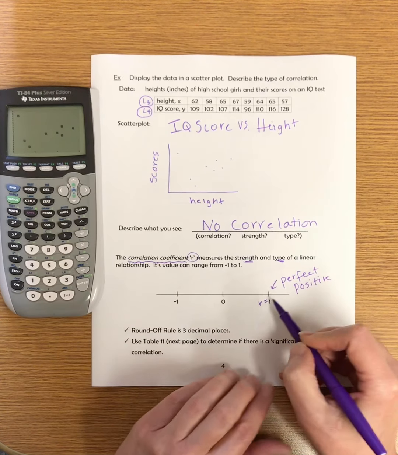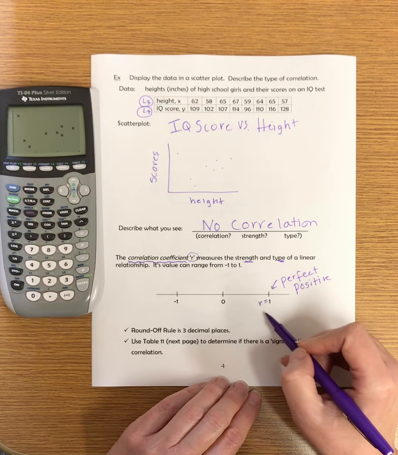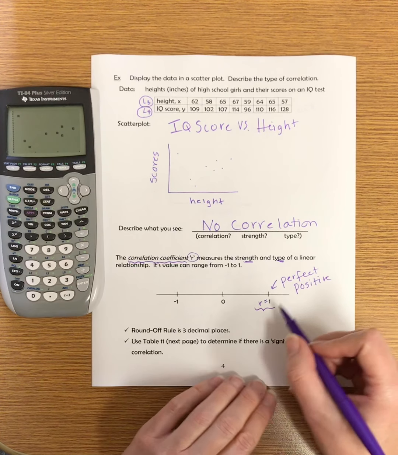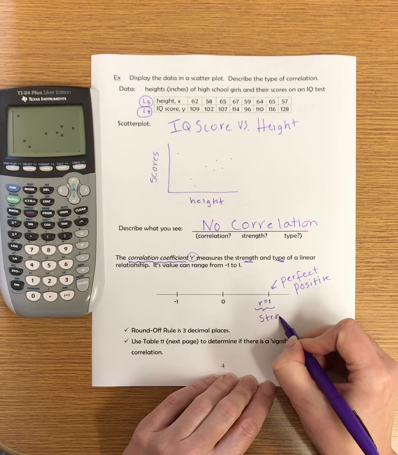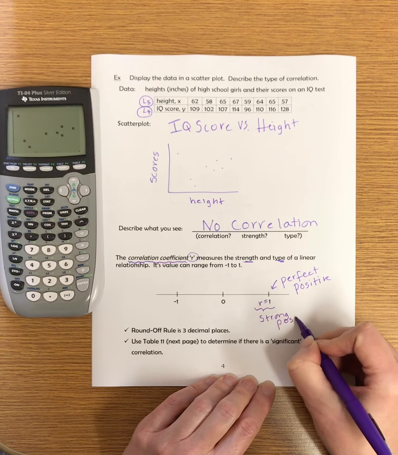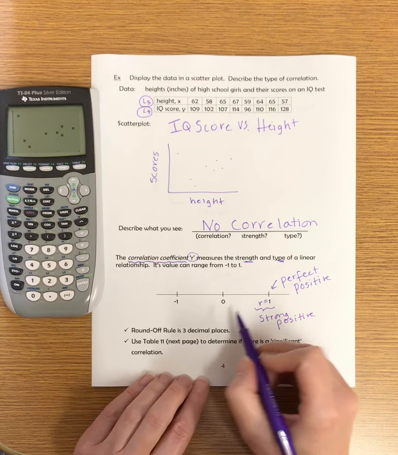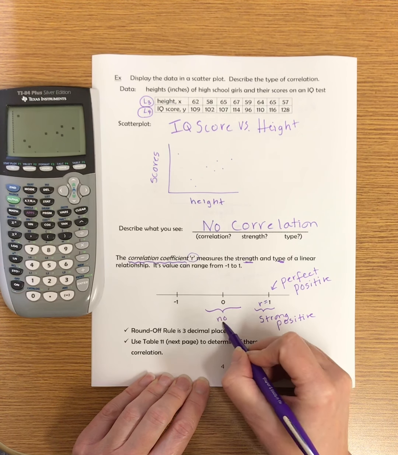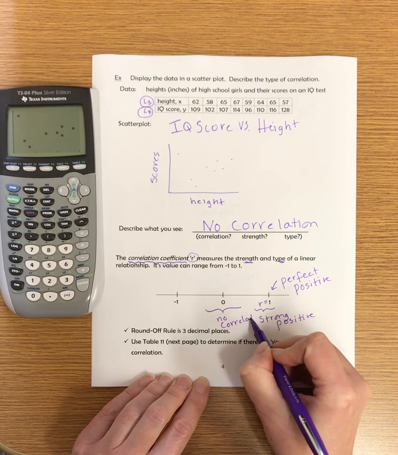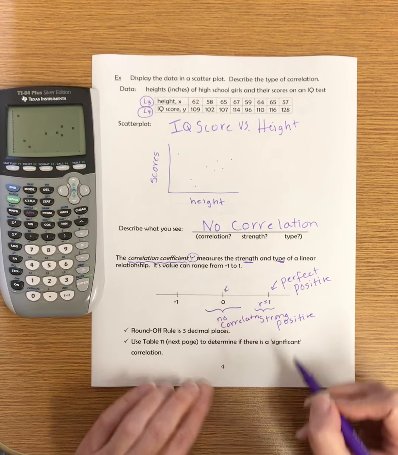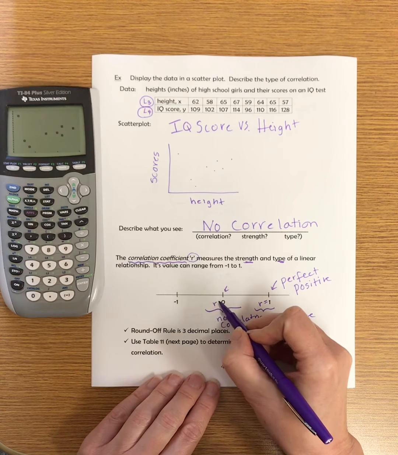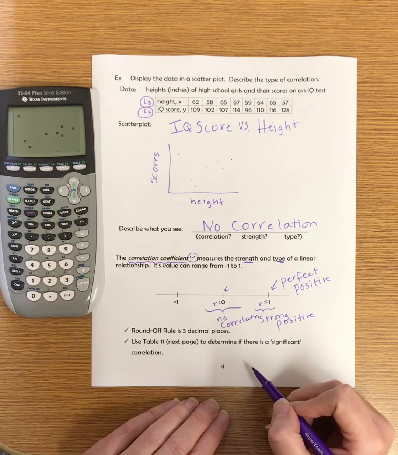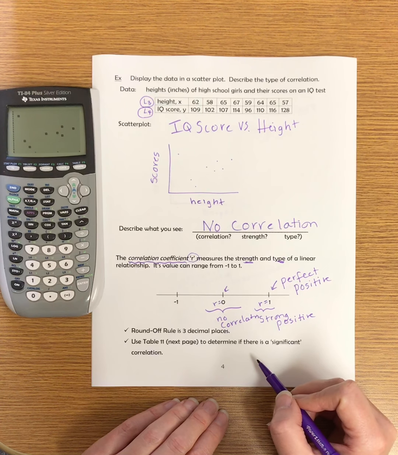To be honest, we're not likely to get exactly that. We're likely to get some kind of a decimal, and it might be pretty close to 1, which would let us know that there's a strong or a very strong positive correlation. On the other hand, if it was not so close to 1, if it was closer to 0, that would tell us there is not a correlation. 0 is the worst possible R value. 0 would mean absolutely no correlation, and anything close to 0 would also be no correlation.